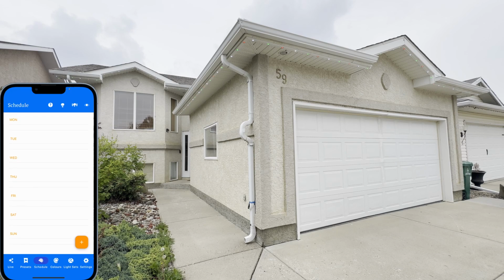If you want a certain section to turn off or a certain section to turn on, you can schedule that here in the schedule page. And so I will just do a short video here of how to do that. Okay, so here is a quick example of how to have this function properly on the schedule page.